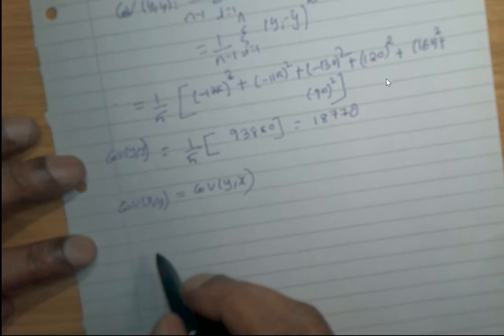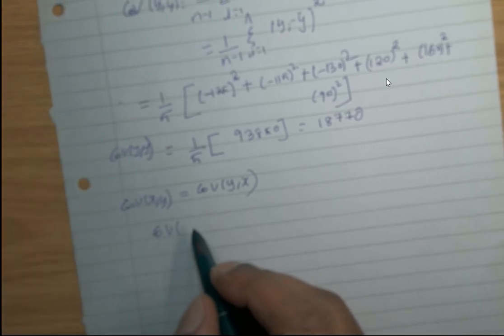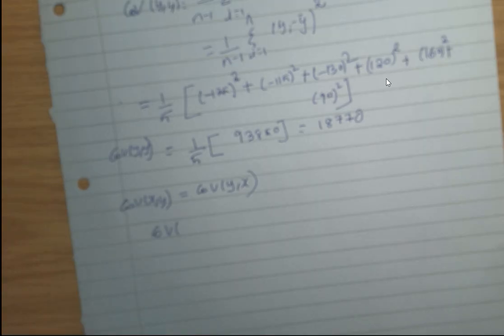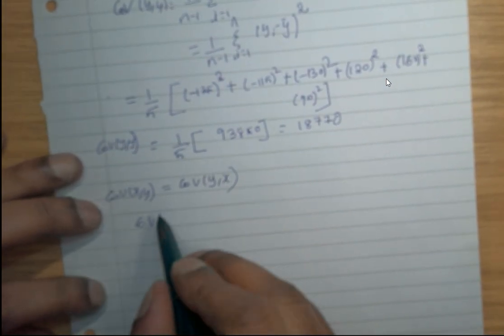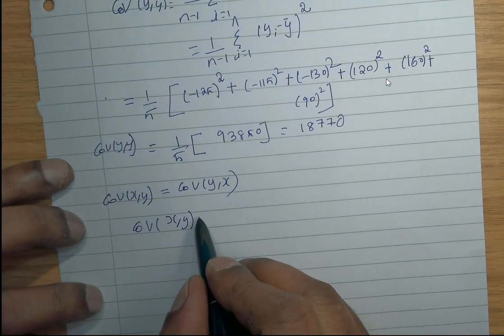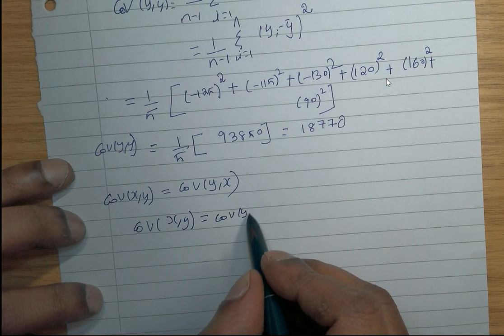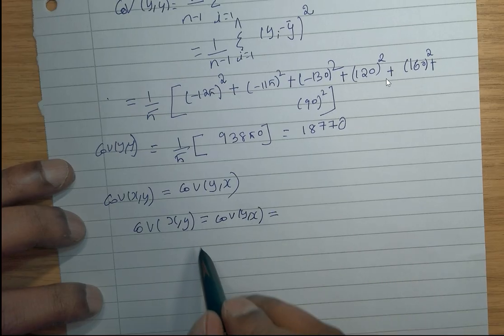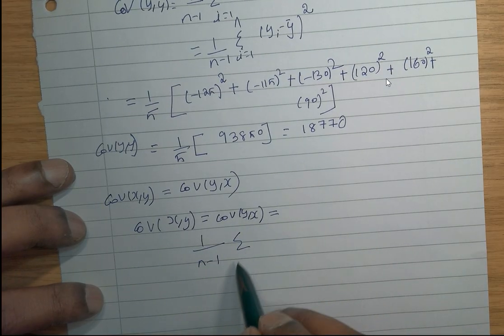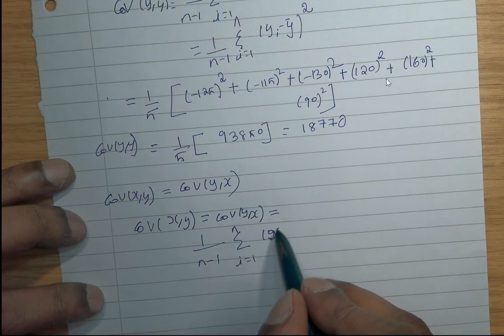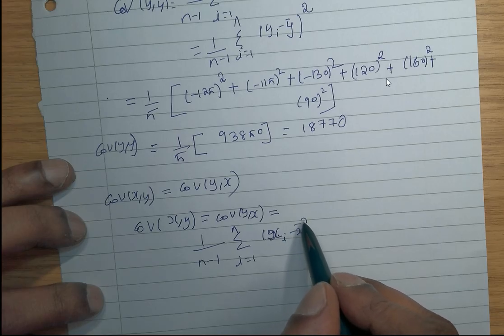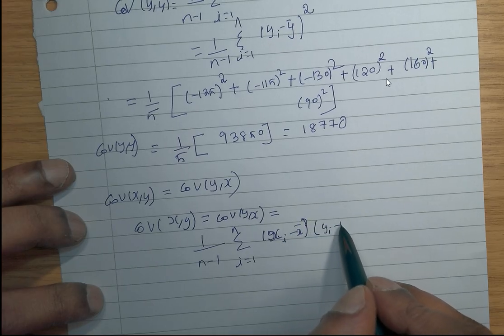So let's calculate the covariance of x comma y. That should be equal to covariance of y comma x. This is equal to 1 over n minus 1, summation of i equals 1 to n, x of i minus x mean multiplied by y of i minus y mean.